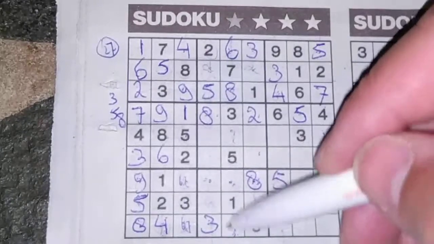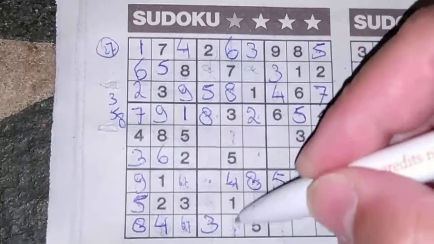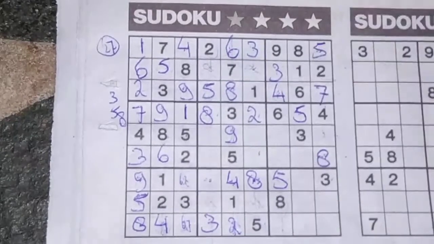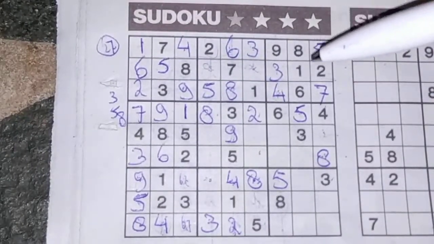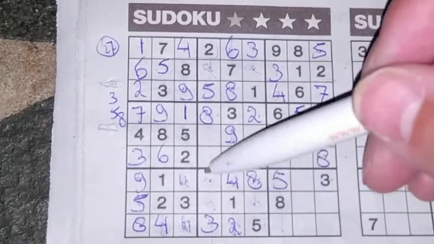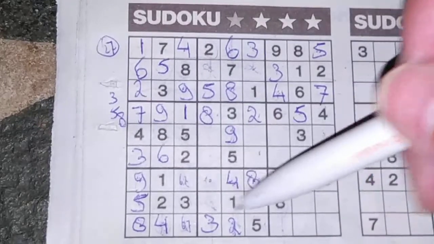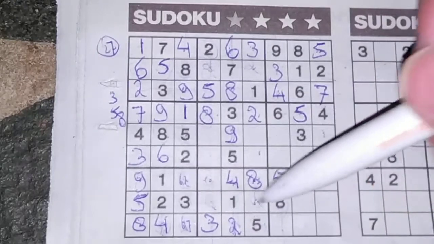We have a 4 here, so no 4 there. 4 should be here, and the 2 goes there. One number left here should be the 9. These 3 numbers, the 6, 7, and the 9 are missing. 6, 7, and the 9.